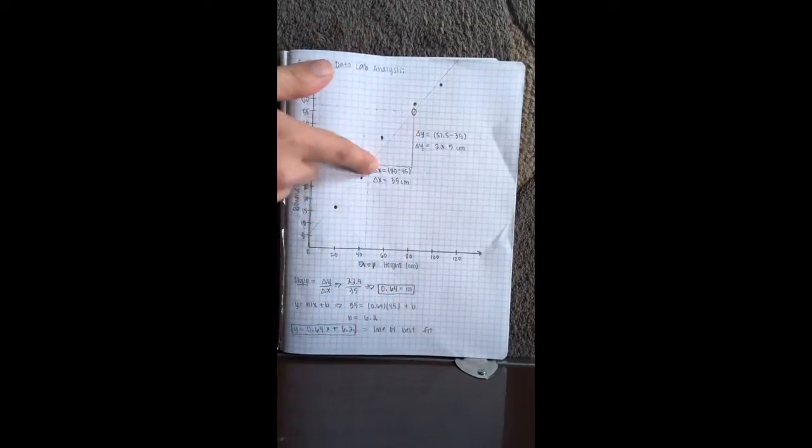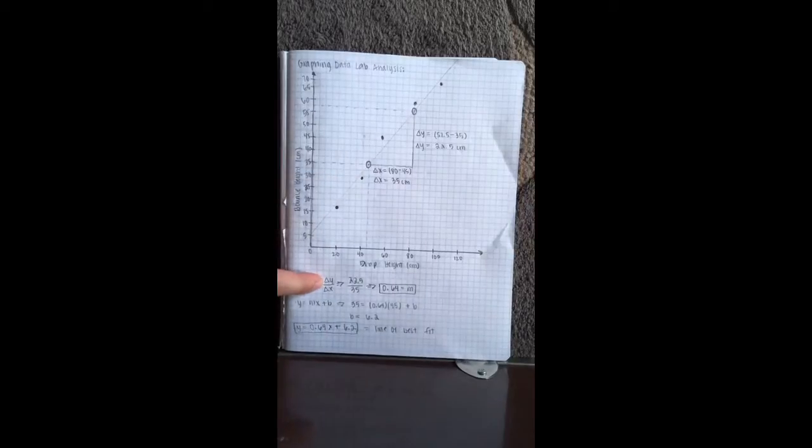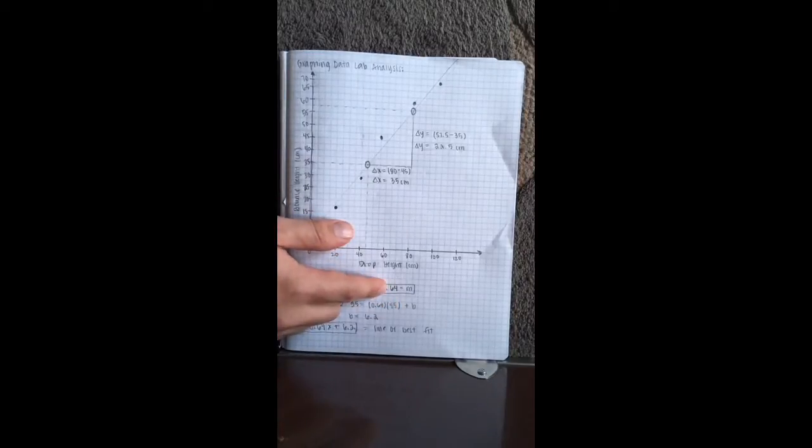So now that you have those 2, you can go to your slope, which is the change in y over change in x. So 22.5 over 35 on a calculator is 0.64. That's your slope of this line.